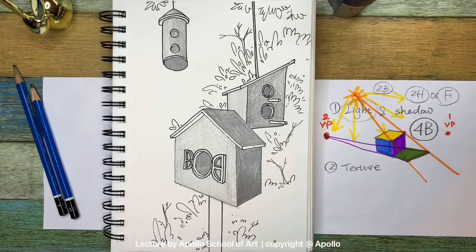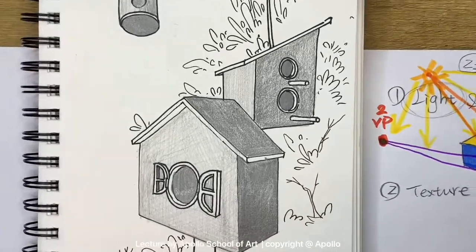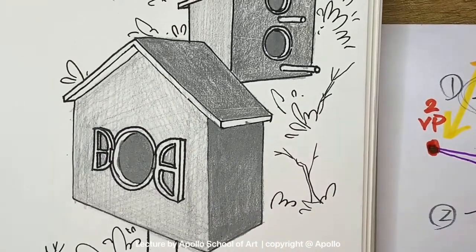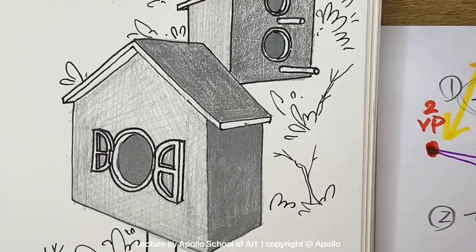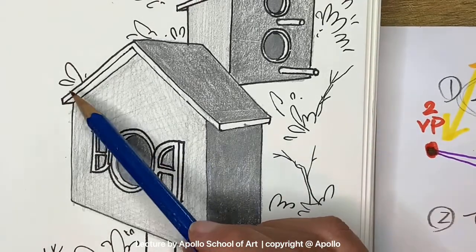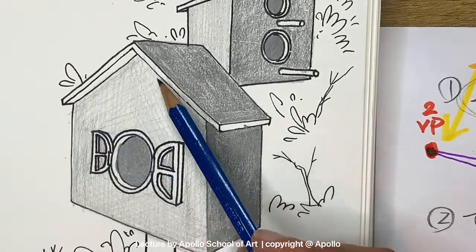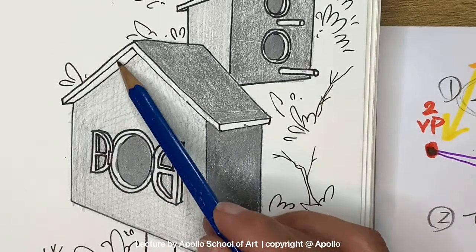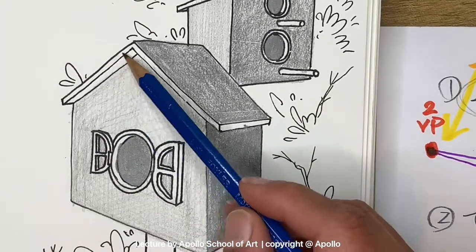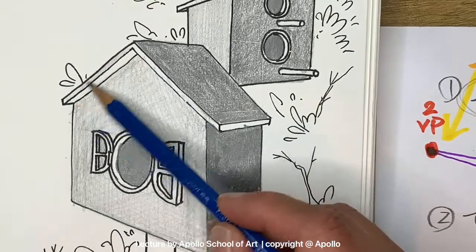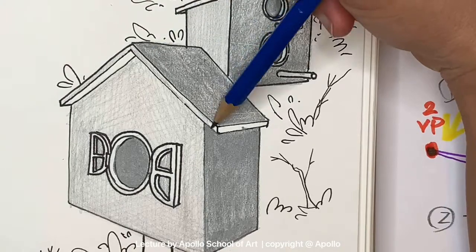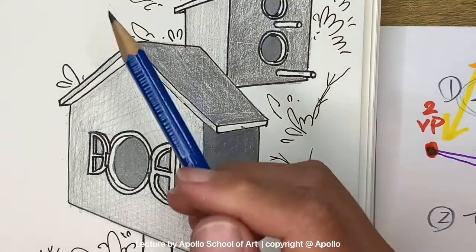Let me zoom in first so you can see it more clearly. We are going to do it step by step, first from the roof. See here, we haven't done any shadow here, and they are on the same face, right? They are facing the same side, so they should have the same color. Those are the small details, the depth of the roof, we have to do it.